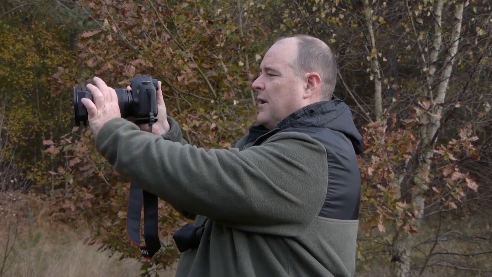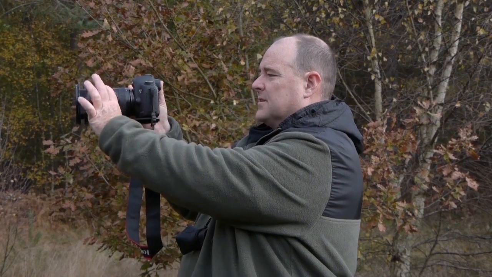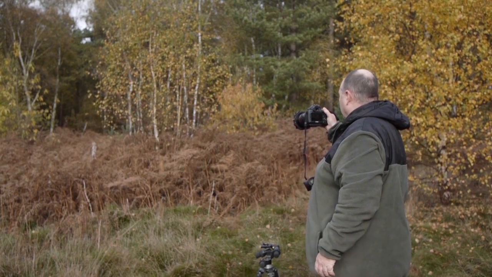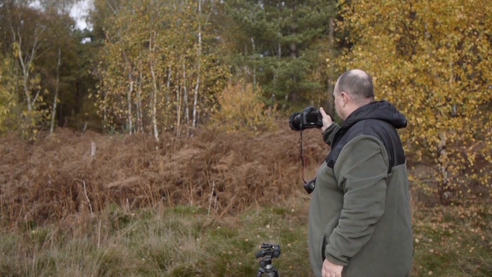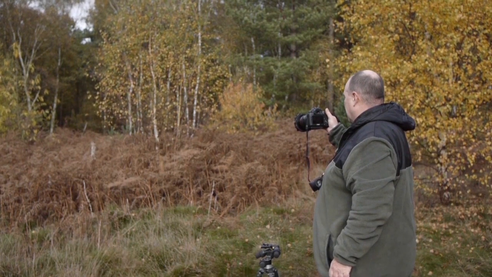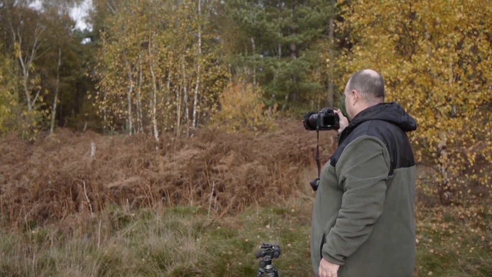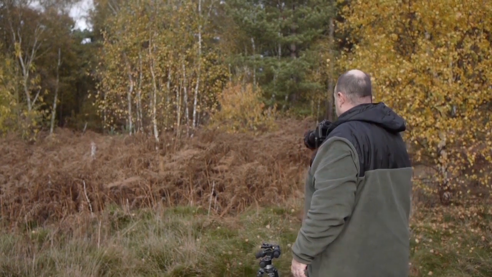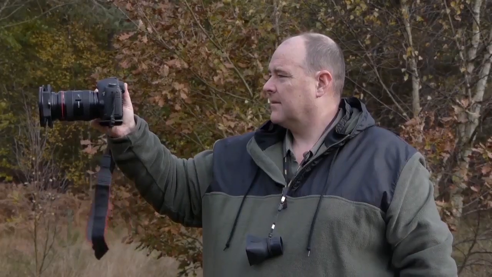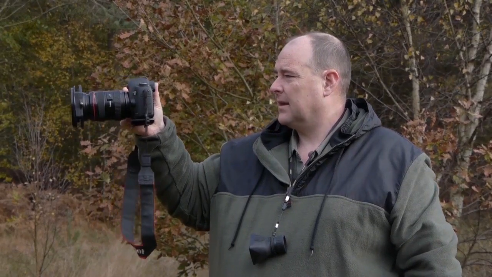So now I'm just going to do a very approximate focus on the scene in front of me. I'm using live view, so I've got it framed approximately how I want it. I'm just going to experiment and pull the camera back towards me and then have a look. What you'll find is that almost every picture you take will be rubbish.